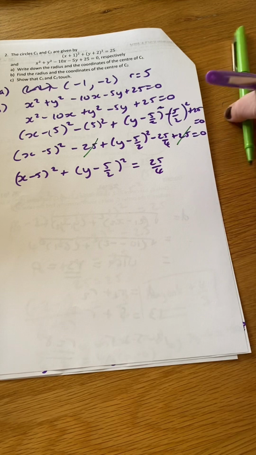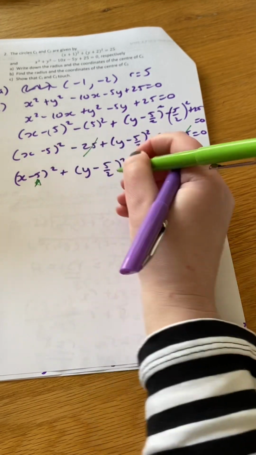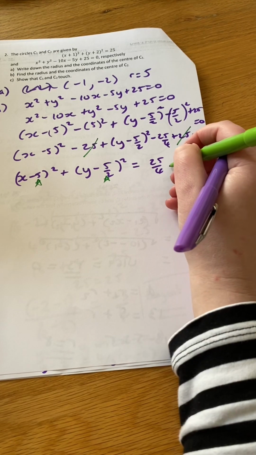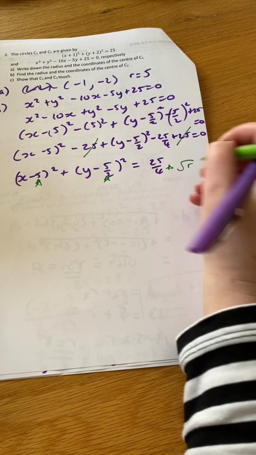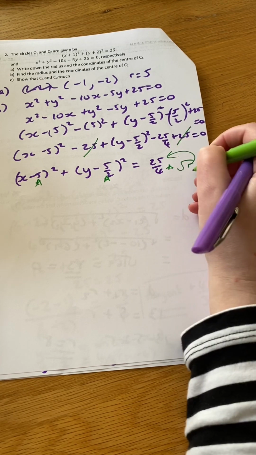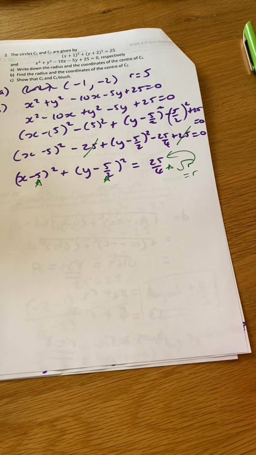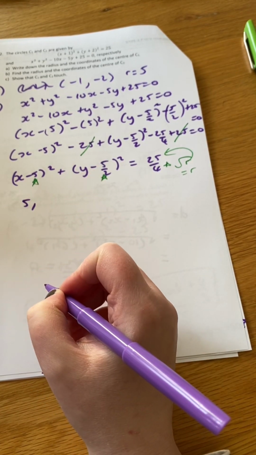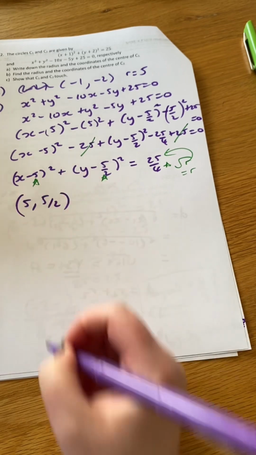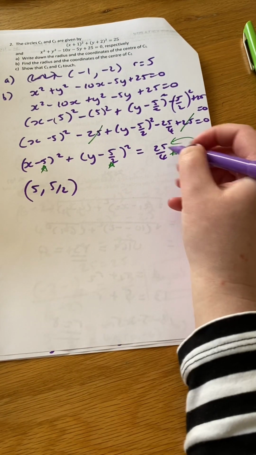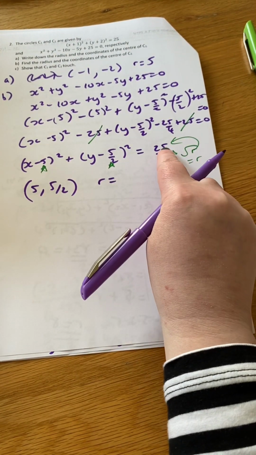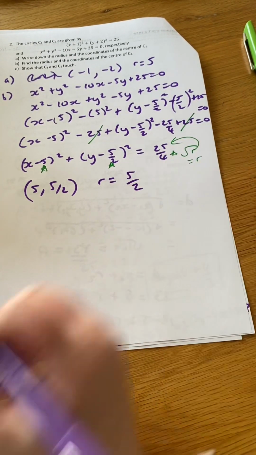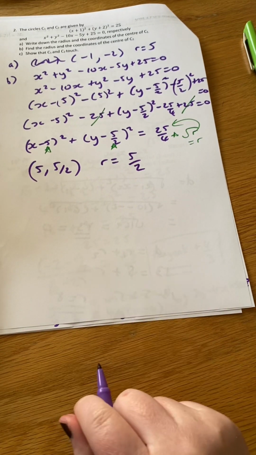Now what you should notice is that's your coordinates. Those are your numbers there for your x and y values, the opposite of what's inside those brackets. And then the square root of this number here will become our radius, okay? So we'll have 5, and you can put 2.5 if you'd rather. I'm going to keep it as a fraction, so I'm going to write it as 5 over 2, so that's my centre. And then the square root will become my radius. The square root of 25 is 5, and the square root of 4 is going to give me 2, isn't it? So therefore you have the centre of your circle and also the radius.